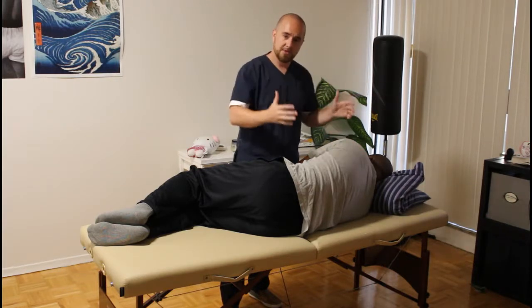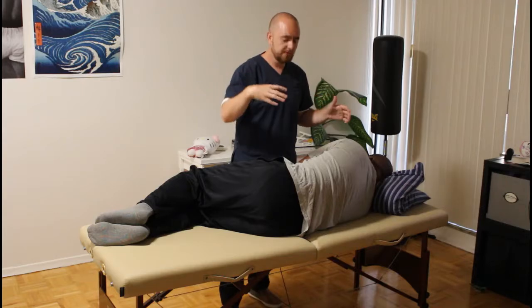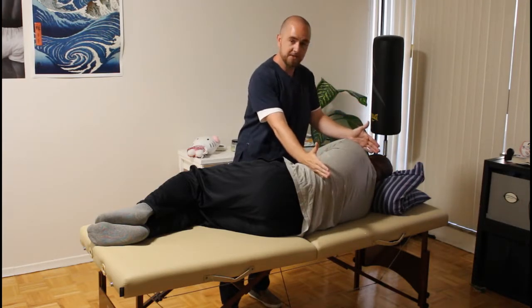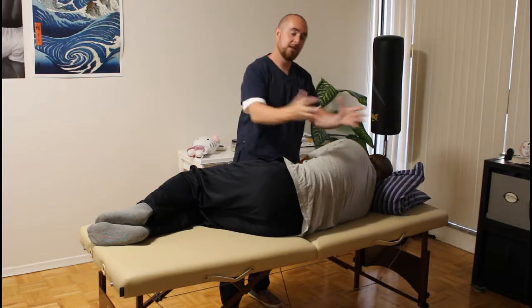So how would I approach this? How can I go ahead and use this concept? Well, where is my goal? My goal is going to be somewhat in this region. So I can subsection the patient's body.